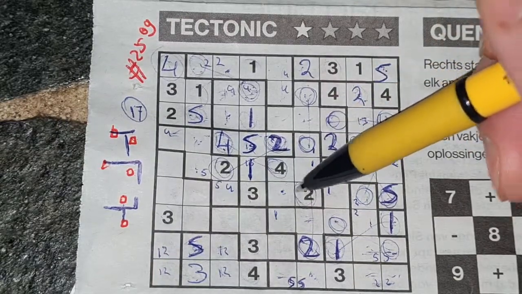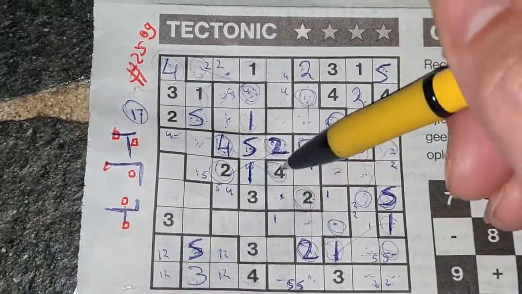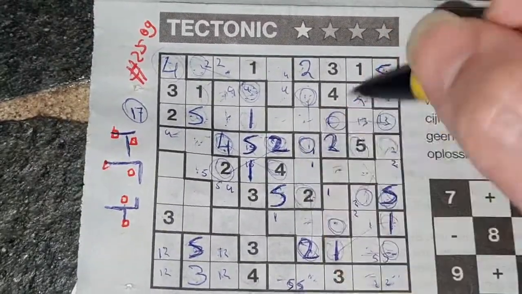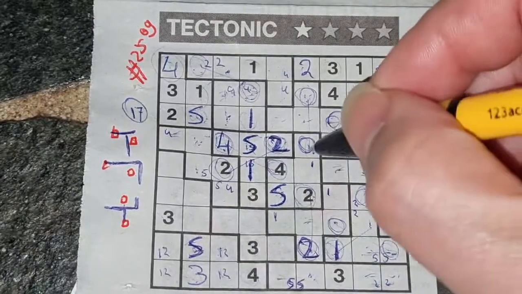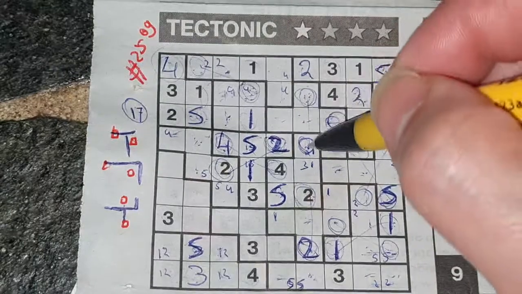Okay. I think this box should be a 5 because it cannot be 1, cannot be 2, cannot be 3, cannot be 4. Yes, definitely a 5. Two numbers left, the 1 and the 3. Let me mark those. 1 and 3, and this box is connected with that box. Also 1 and a 3.